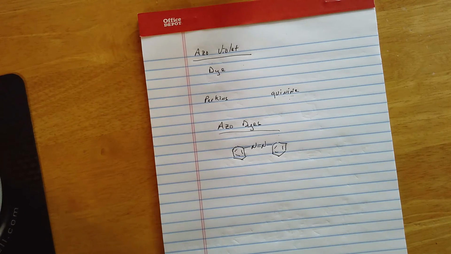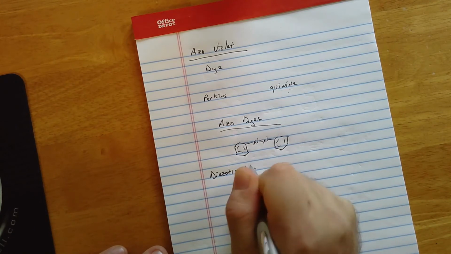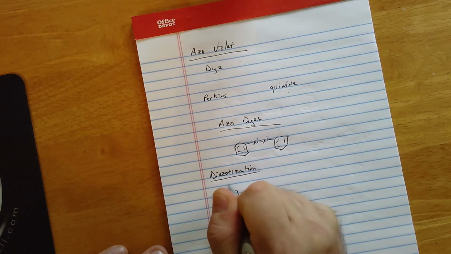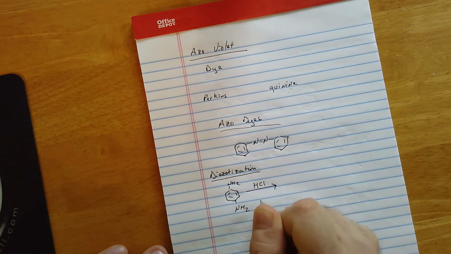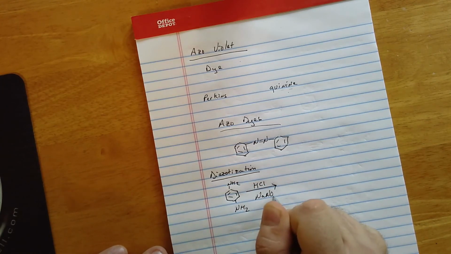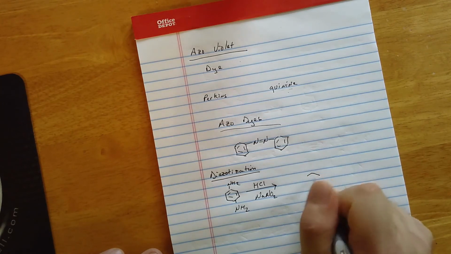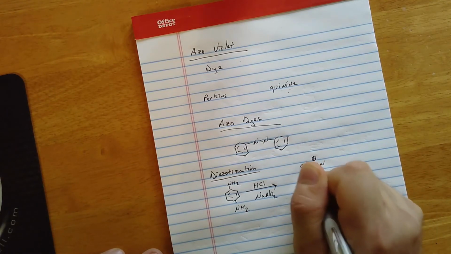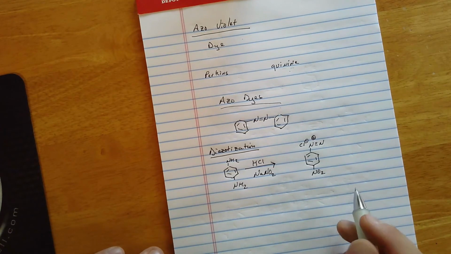The synthesis of azo dyes is a two-step process, and it starts with what's called diazotization. That is where you take your aromatic amine, so for us, it is p-nitroaniline, in the presence of hydrochloric acid and sodium nitrite to produce the diazonium salt. So this is the first step.